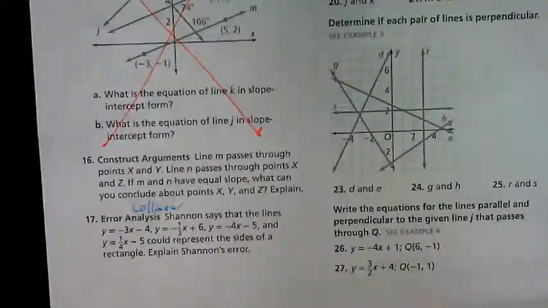Now, looking at this, they gave us 4 equations in slope-intercept form. What do I need to look at in these equations to identify if we have lines that are parallel or perpendicular? What did we do yesterday? In order to have lines that are parallel or perpendicular, we have to look at their slope. Right?